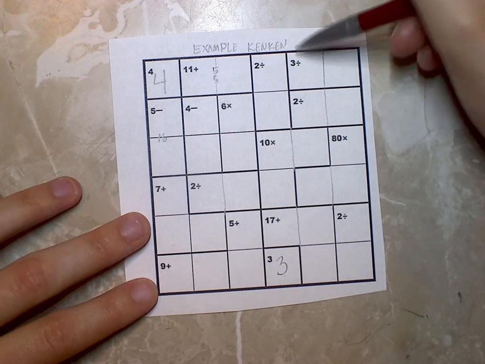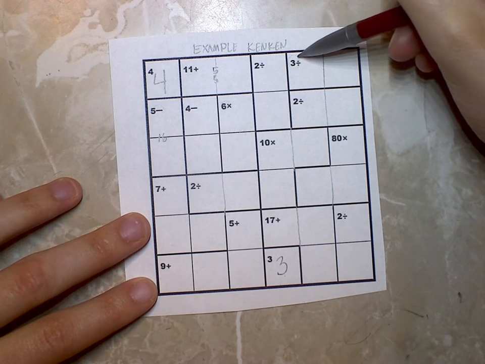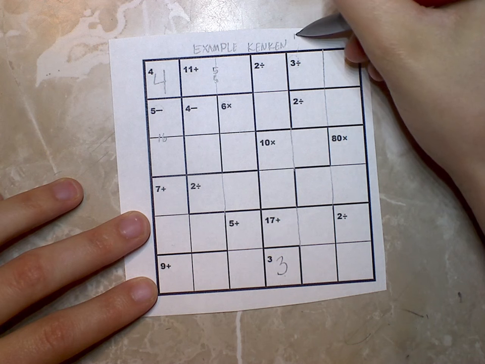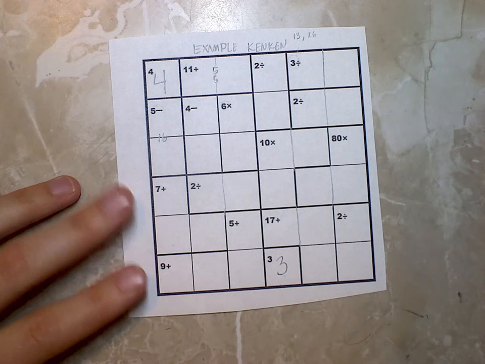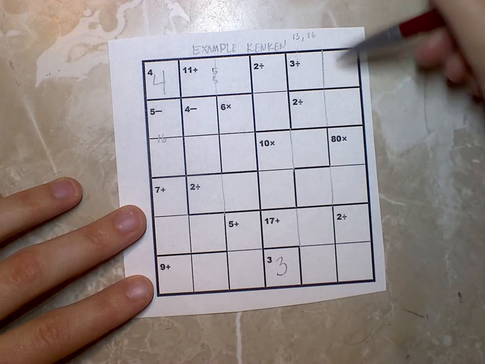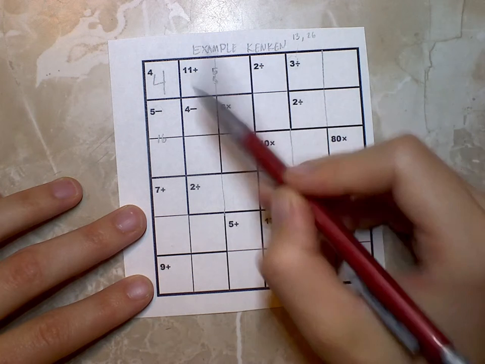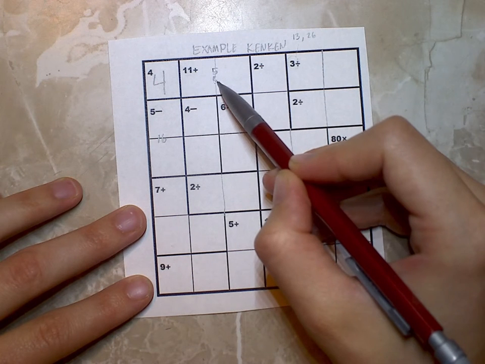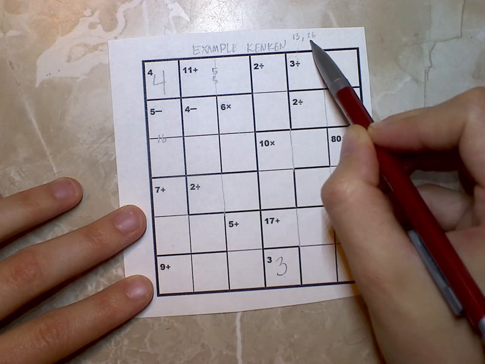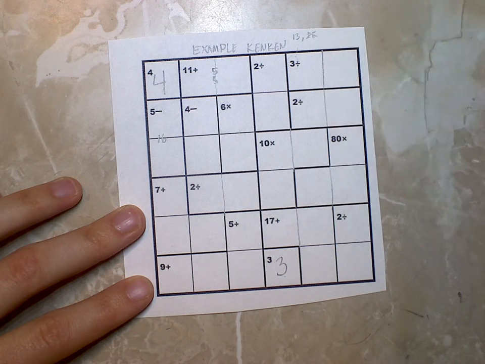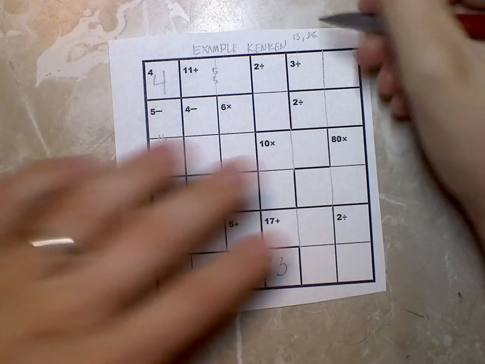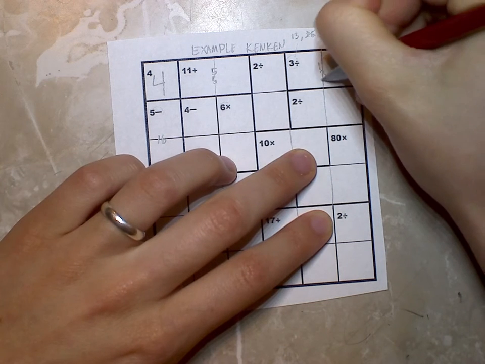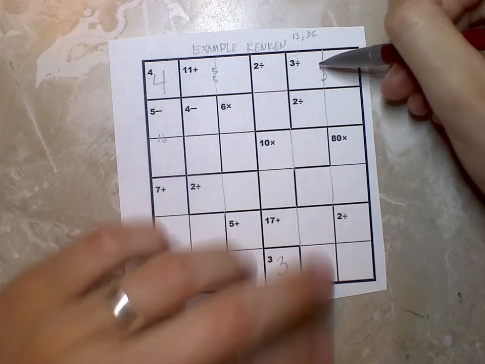Like, for example, this divided by 3. This could be 1 and 3, or it could be 2 and 6. Right? It could be both of those. But see where the line, see it's on this row? And I've already decided there's a 6 here, right? So it can't be 2, 6. So that like eliminates that possibility and means these two boxes are a 1 and a 3. So I'm going to write on my line 1 and 3, right?